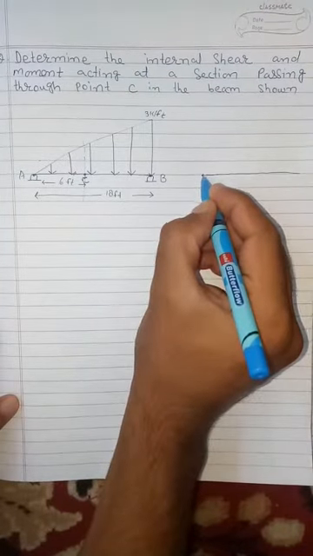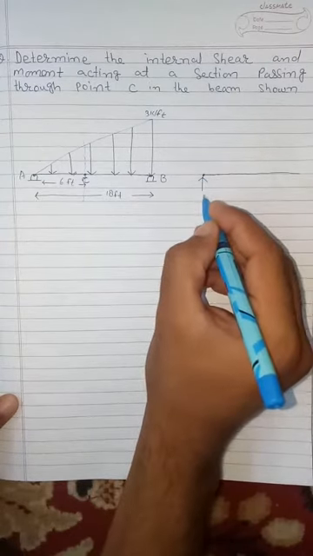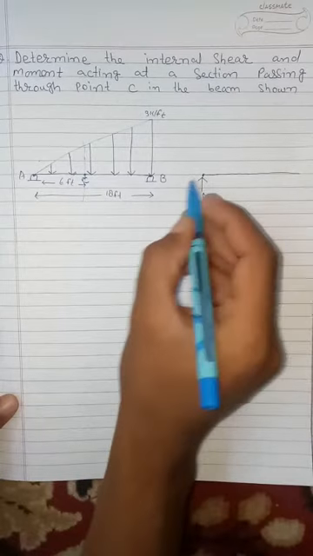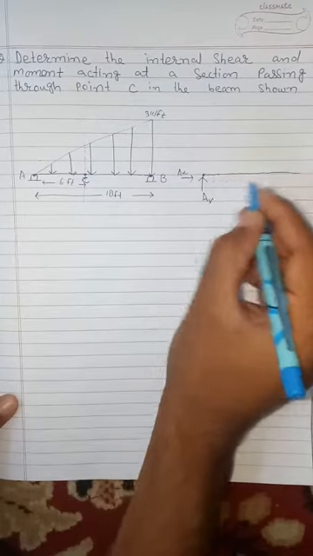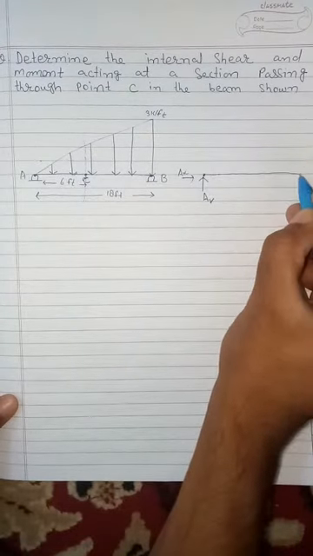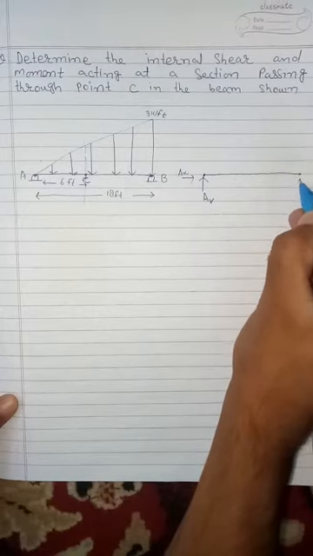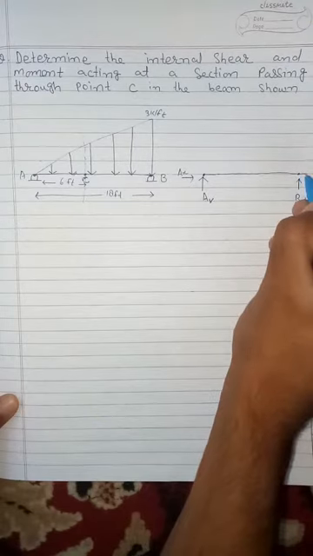As you already know, it is very easy to find. This is a pin support, so this will give two support reactions. One will be in the vertical direction, I will write it as AV, and one will be in the horizontal direction, I will write this as AX. This is point A and this is point B. This is also a pin support, so this will also give two support reactions. One will be in the vertical direction, that is BV, and one will be in the horizontal direction, that is BX.